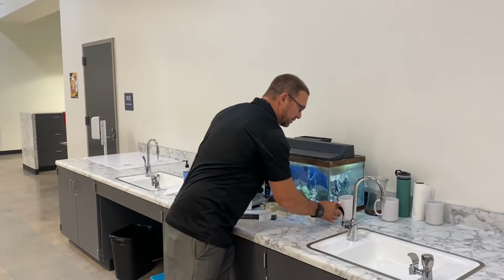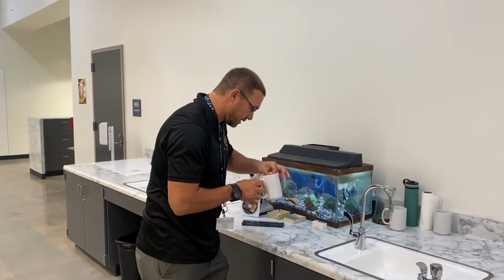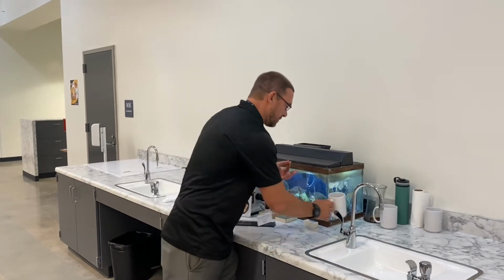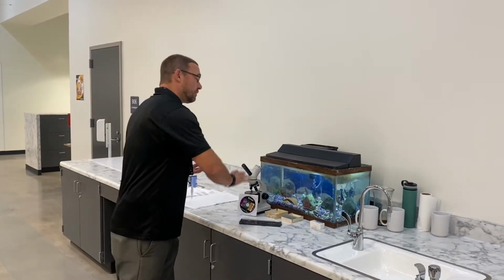Sometimes I'll have some samples here. For instance, I went to a pond and grabbed some algae, so I'll take a look at algae. But we're going to be able to see live microbes right inside a normal fish tank.